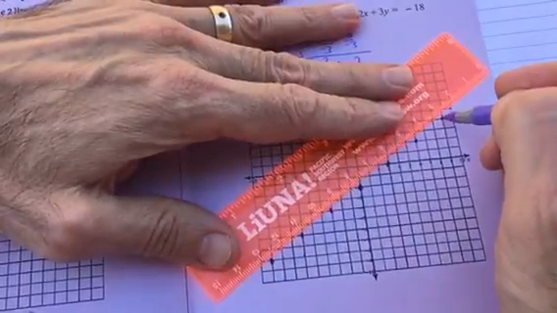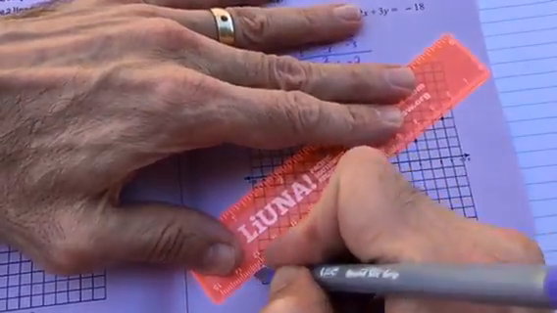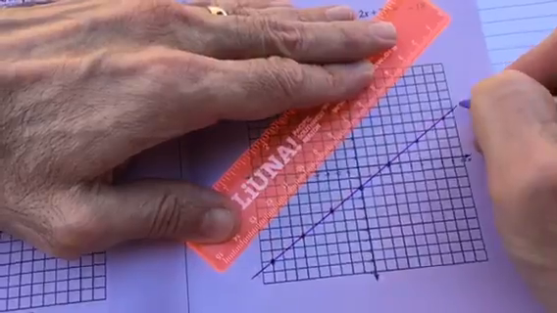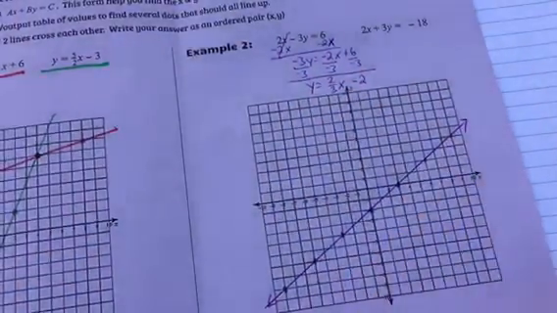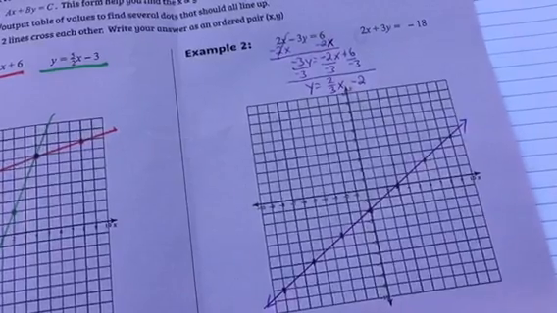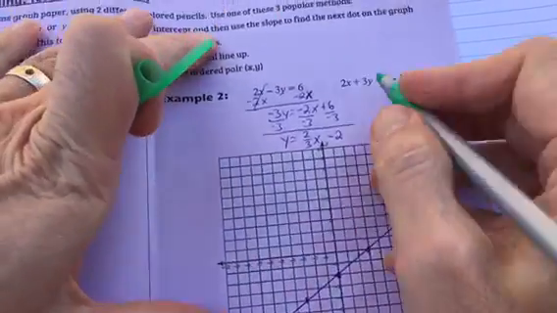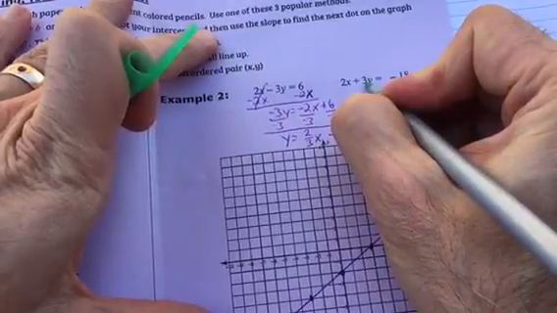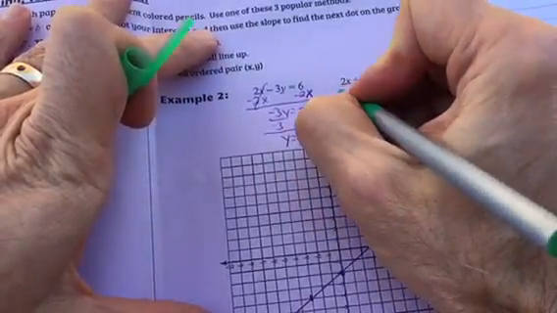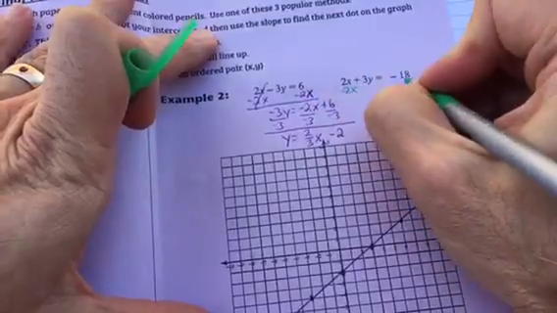Remember, you can play this video as many times as you need before you understand. Okay, that's my purple one. I'll try the next one. This will be my green one. I'm going to subtract 2x. I'm going to get y alone.